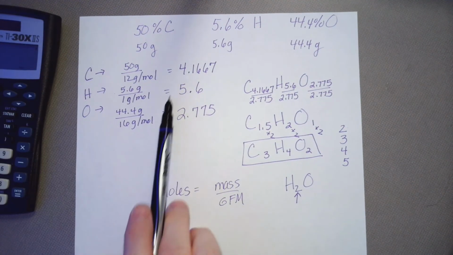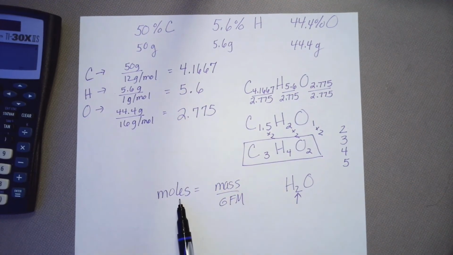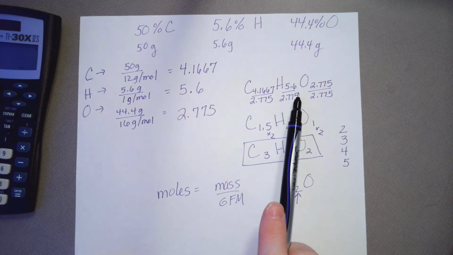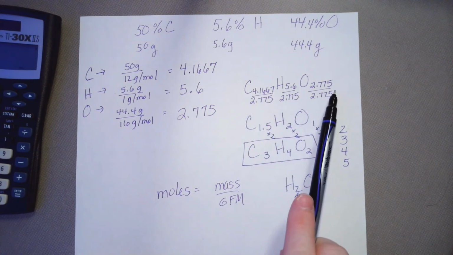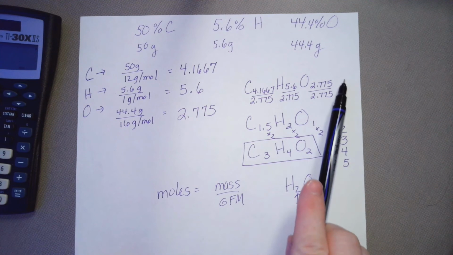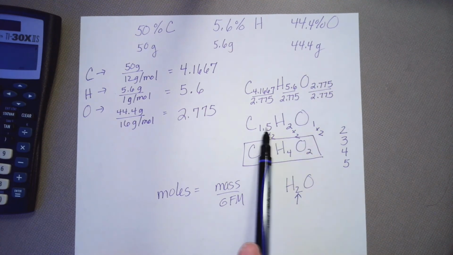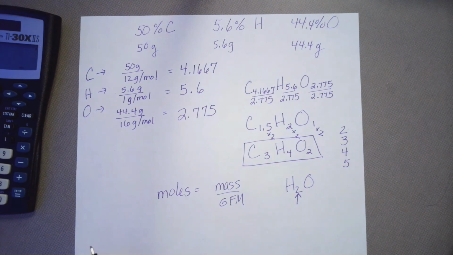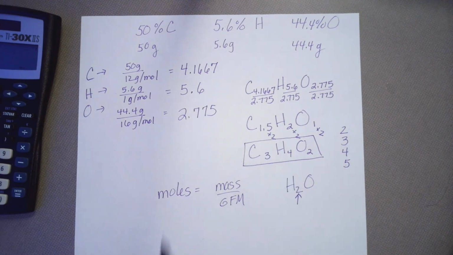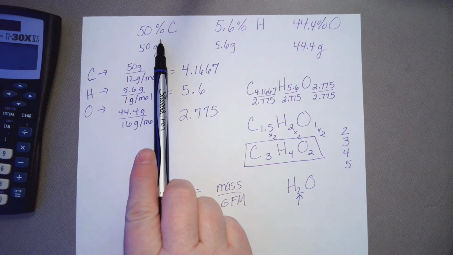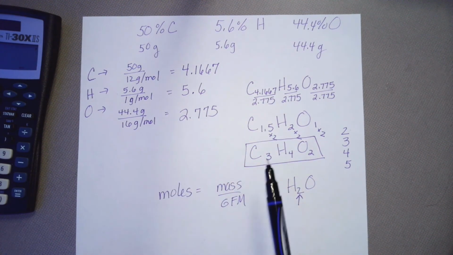So you have to really do it step by step. You have to find moles because you need moles to write a formula. You can't write a formula with decimals, so you need whole numbers. Start with the smallest, get a 1. You can't leave decimals, so start multiplying until you get there. And that is how you take percent composition and turn it into an empirical formula.